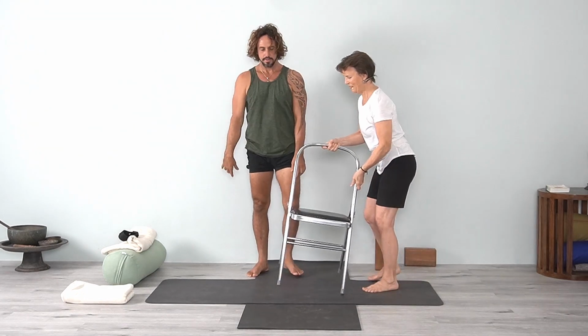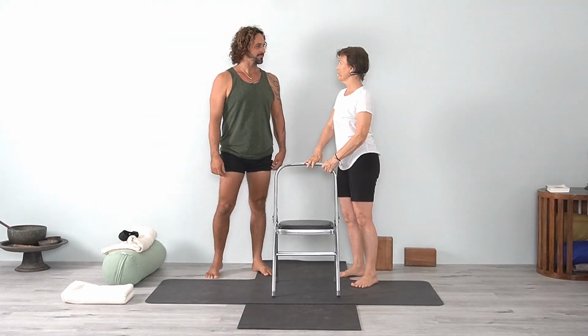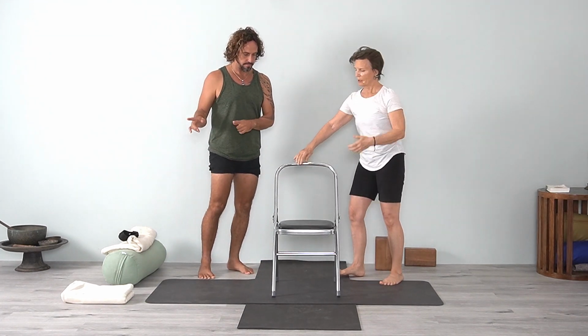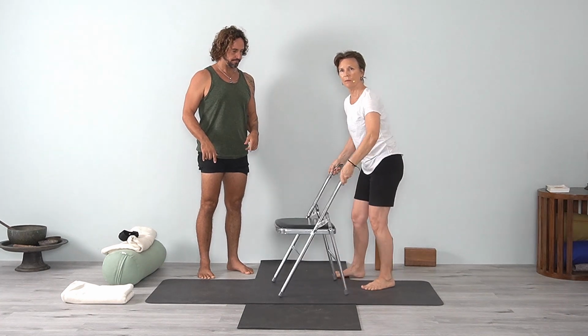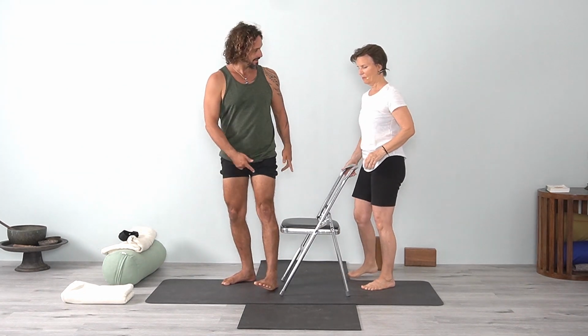Balance. Okay. So now, something that's really good to do is twisting. Okay? So let's do Bharadvajasana in the chair. Facing this way? Towards there? Yep, that's fine.